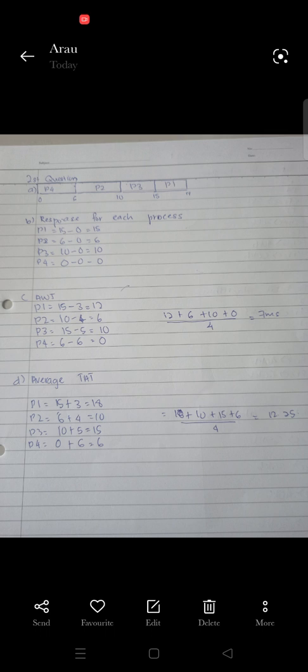So to calculate the average, you have to total up the waiting time over 4 because you have 4 processes, and the answer will be 7 ms. And the fourth question will be the average turnaround time: P1, 15 plus 3 is 18, P2, 6 plus 4 is 10, P3, 10 plus 5 is 15, P4, 0 plus 6 is 6. So 18 plus 10 plus 15 plus 6 divided by 4, and the answer will be 12.25 ms.